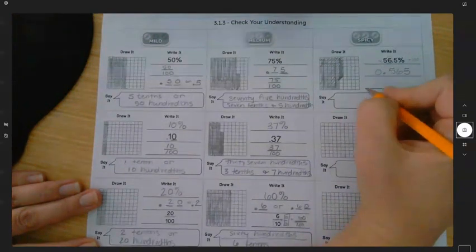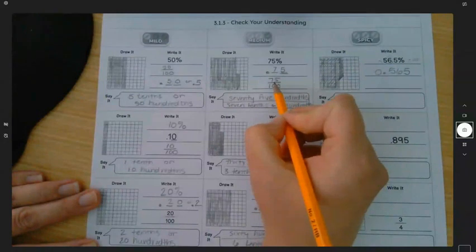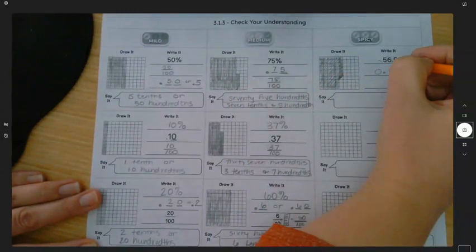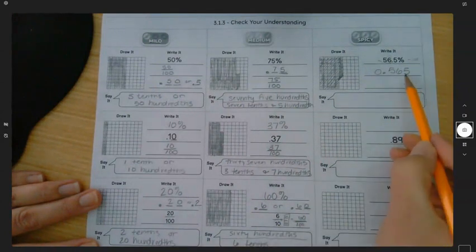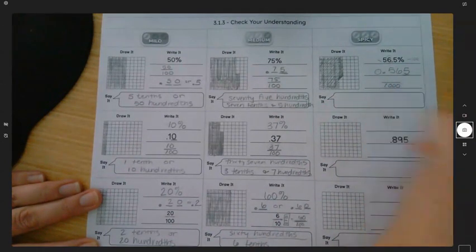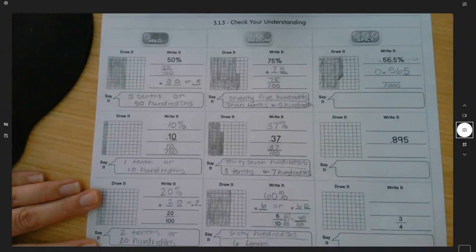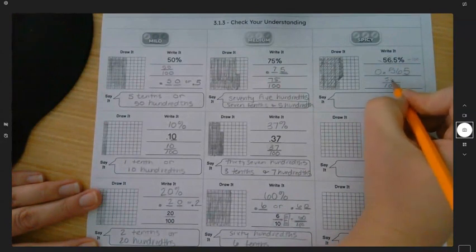Then for the fraction, I'm looking at my decimal, and I am in the thousandths place. So I am going to have my decimal place value be the bottom of my fraction, and then I would put the number over it.